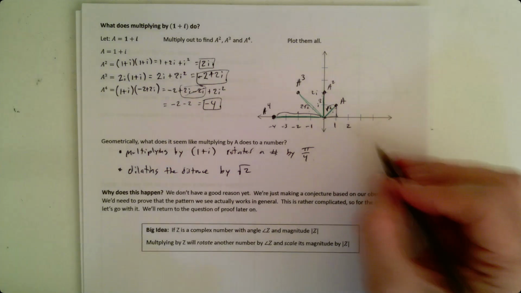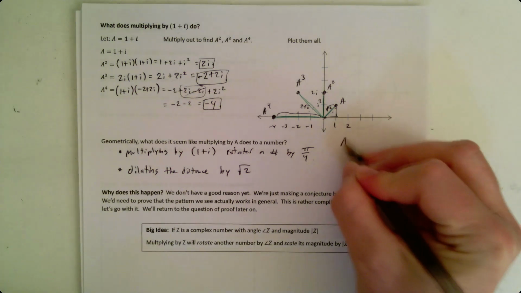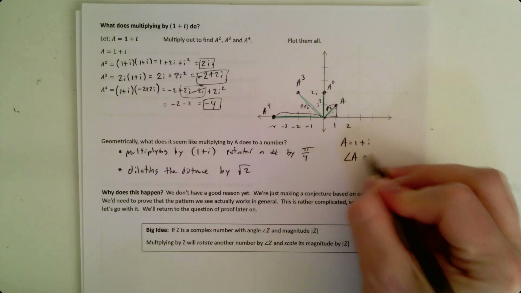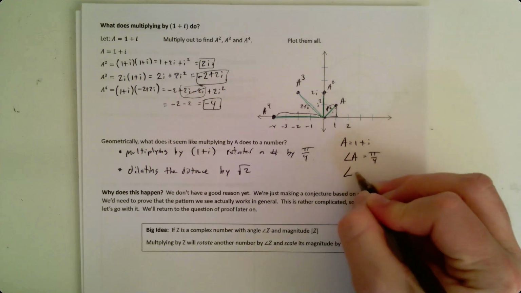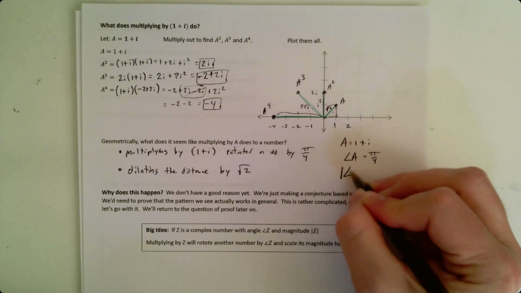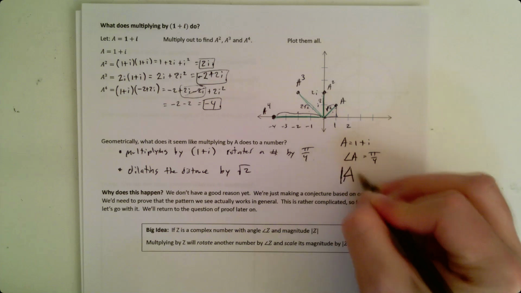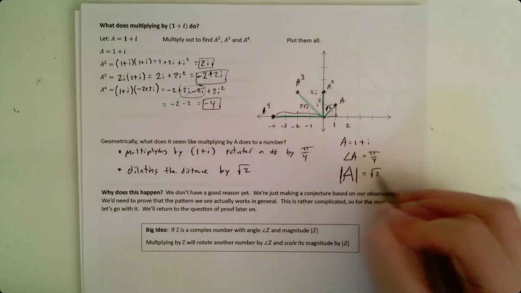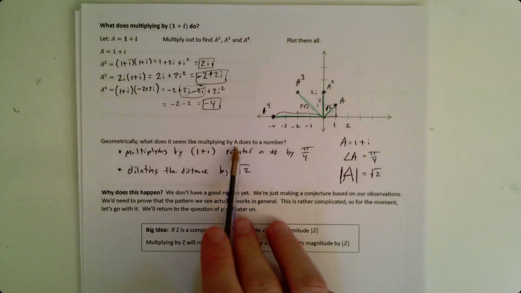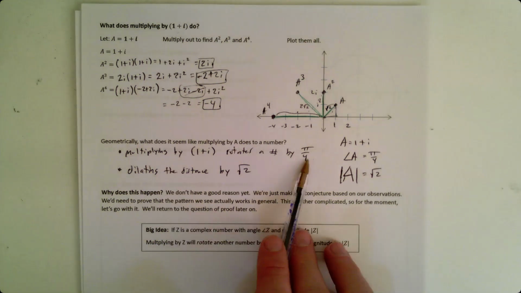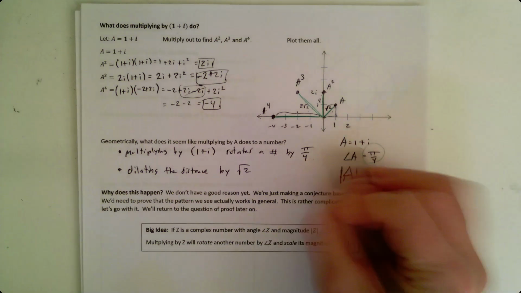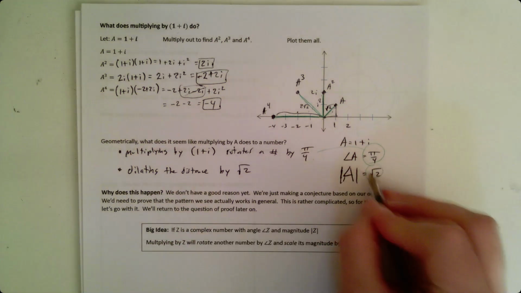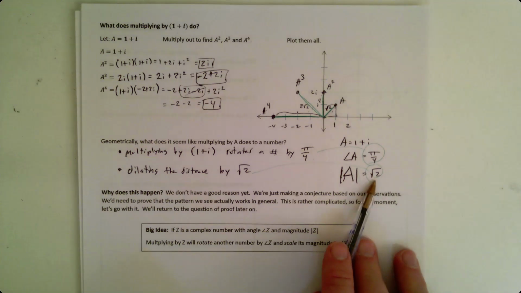Okay, here's something I want to point out. A is 1 plus i. Notice that the angle to A is pi over 4, and the magnitude of A, like the distance to A, is root 2. So multiplying by A rotated by pi over 4, but that's the same thing as A's angle. It also dilated by a distance of root 2, but that's also A's distance.